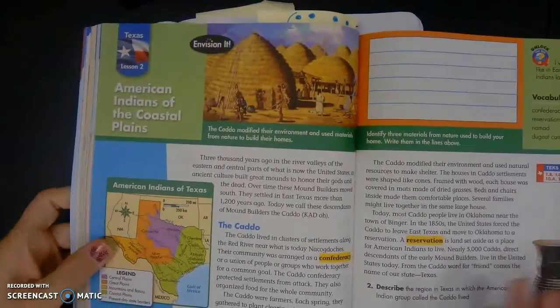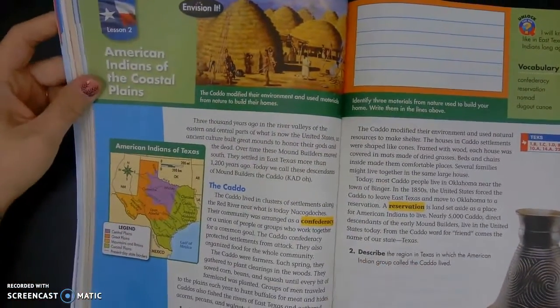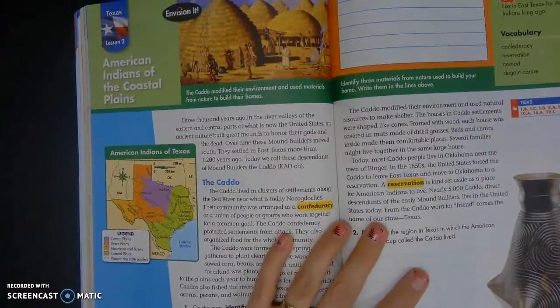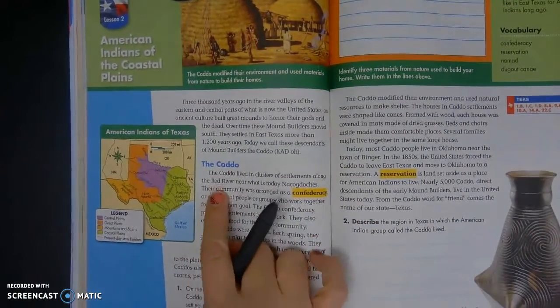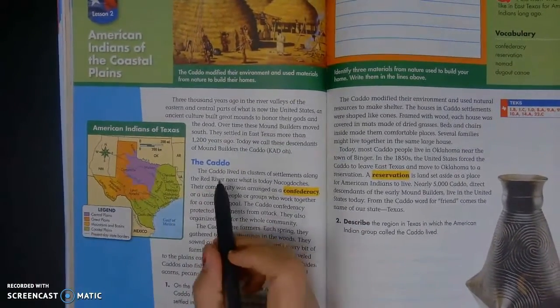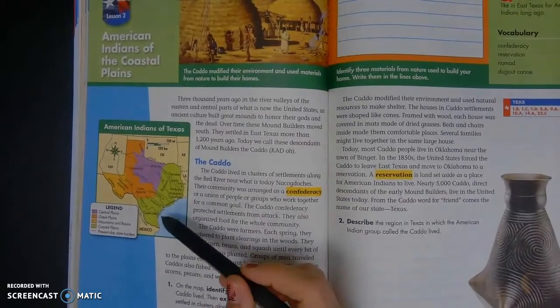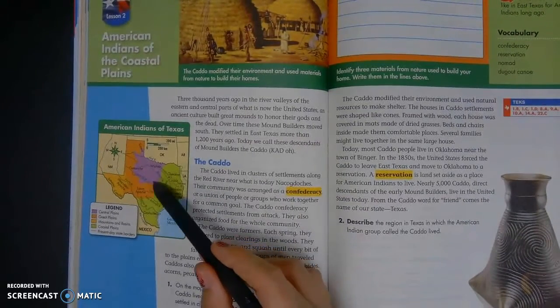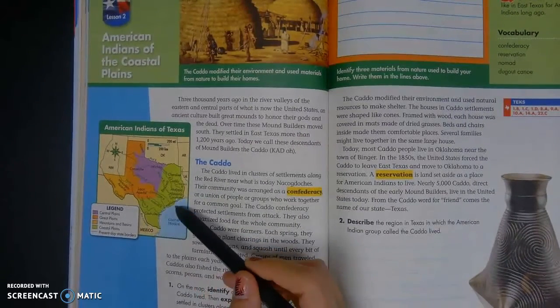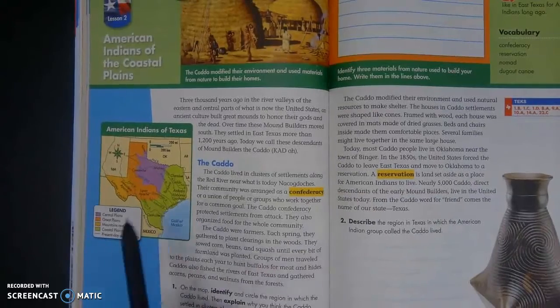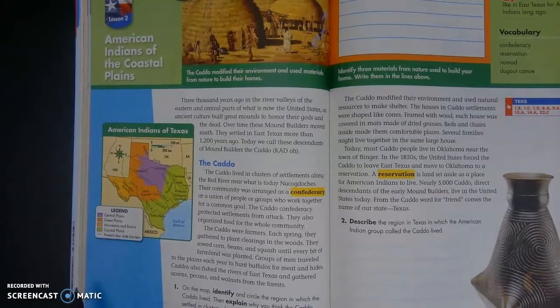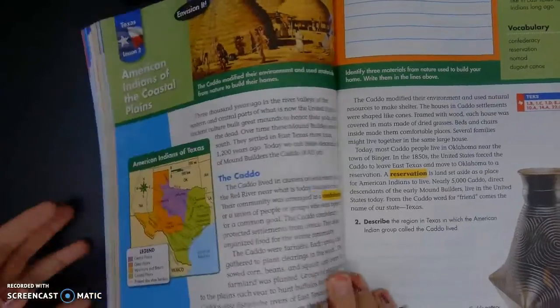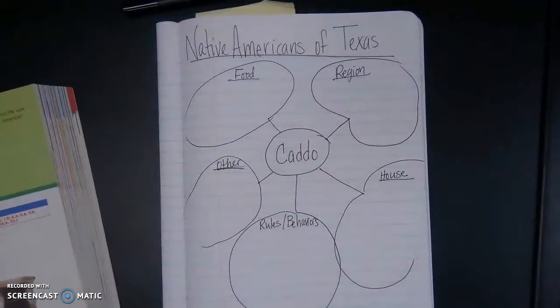So, let's look first. This is actually our textbook. I had to borrow it from another class. We have an online one, but it is not very good. So I borrowed this one. And so right here, we have our Caddo Indians, and they live right here in this region that we learned about by the Gulf of Mexico. And if we look, because it's green, that's our coastal plains region, okay? So I'm going to go ahead and write that as my region.